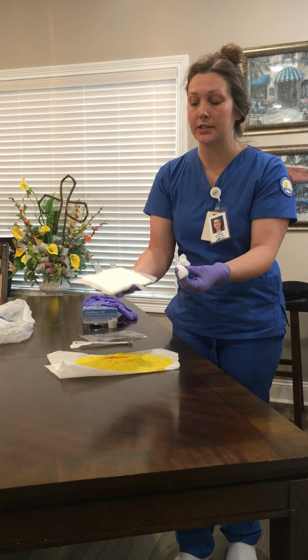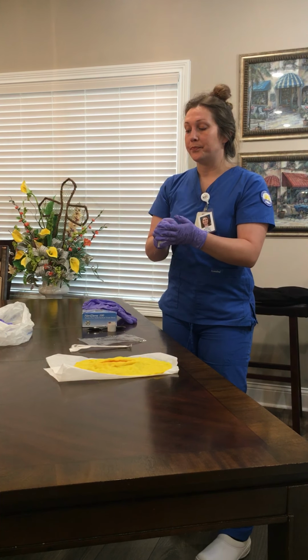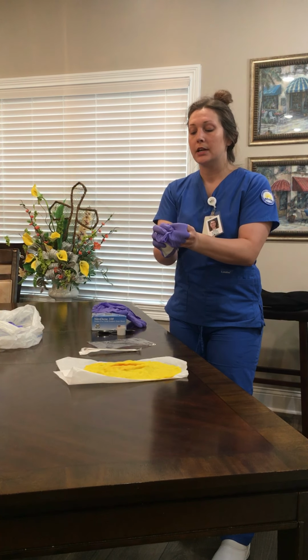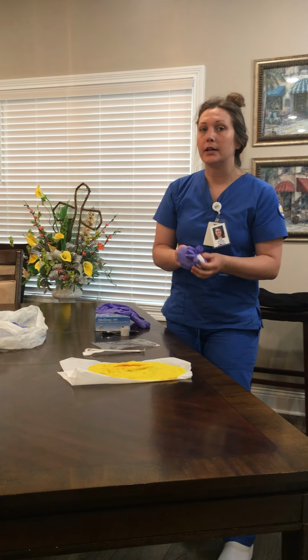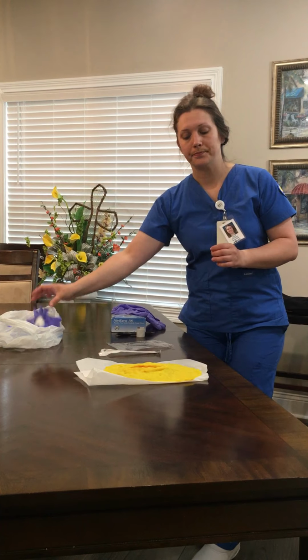So after you assess the dressing, you can discard it. Just roll it in your gloves. Again, verify your facility policy and procedures to note where you need to discard this. Does it need to go in the biohazard, or can you simply put it in the trash? So for now, we're just going to put it in the trash.